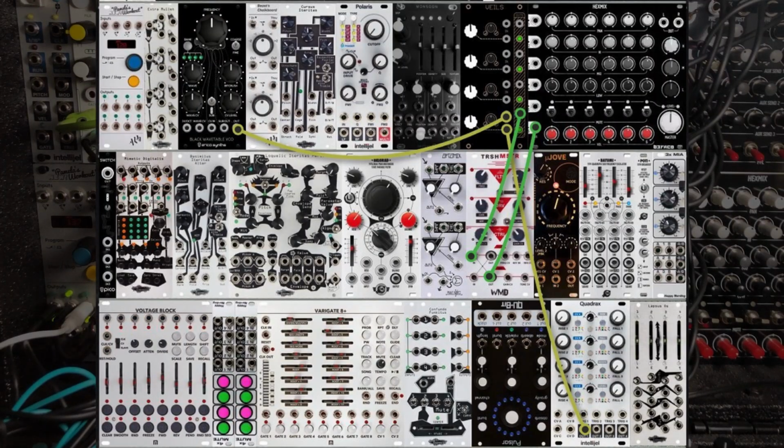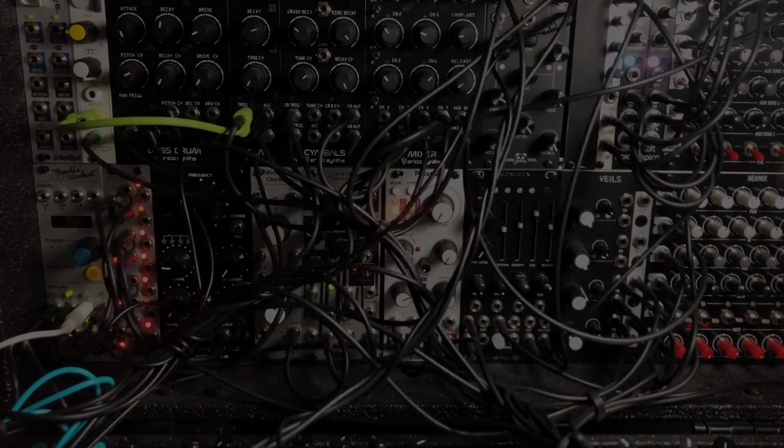The red voice, or the acid voice, is based on a simple sawtooth wave coming from the Erica Synths Black Wavetable VCO, coming into a VCA to create the notes, then coming into Trashmaster, which is a bandpass filter and overdrive module. It sounds like this.